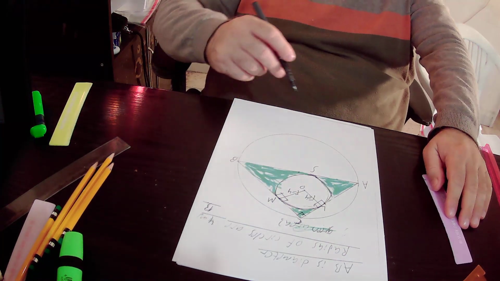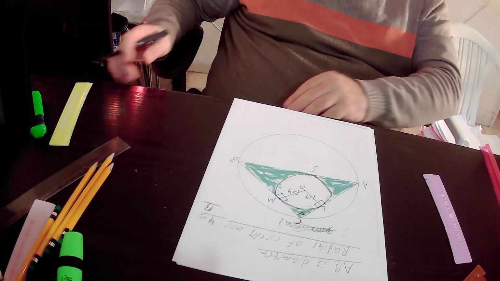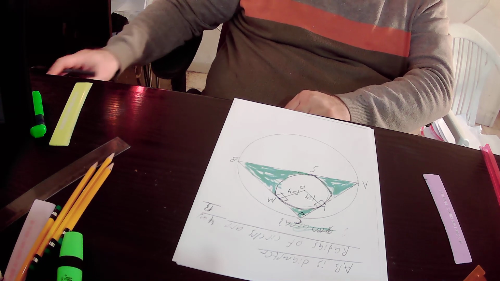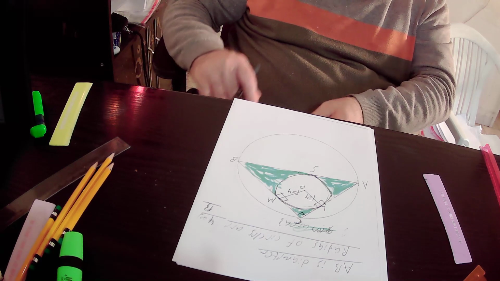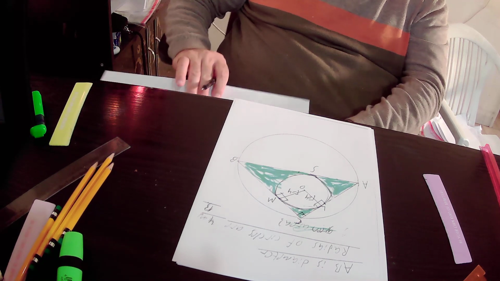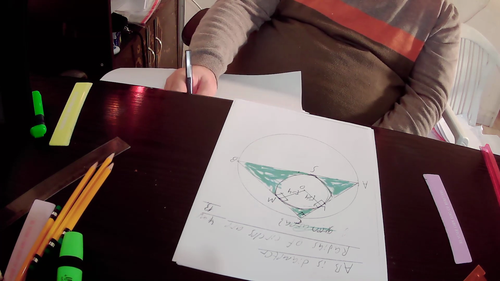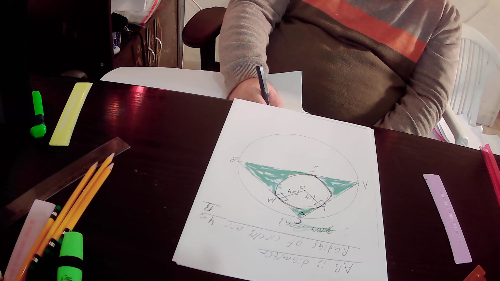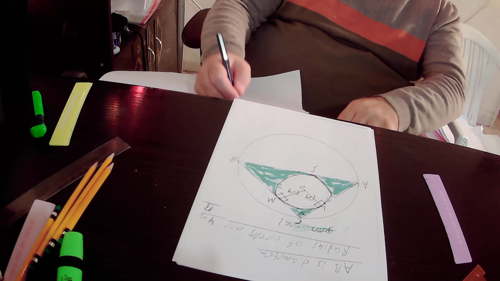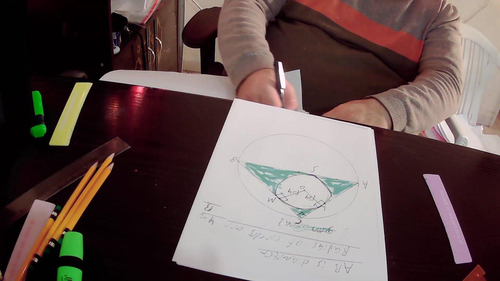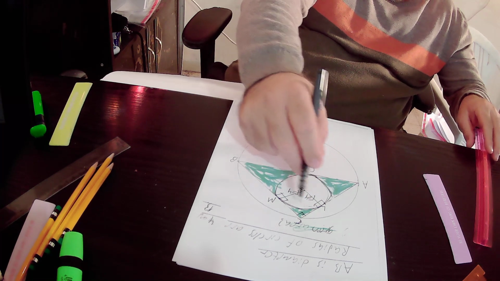Actually, we found out that in the quadrilateral OLCM we have 1, 2, 3 right angles.